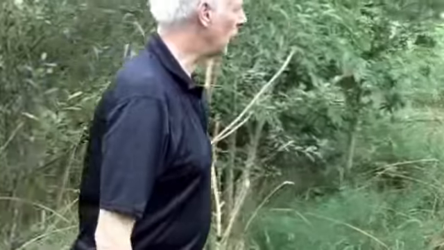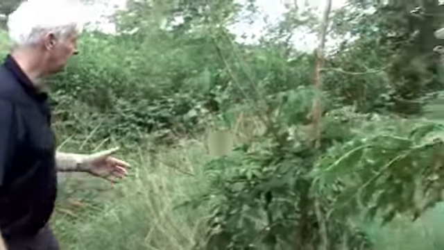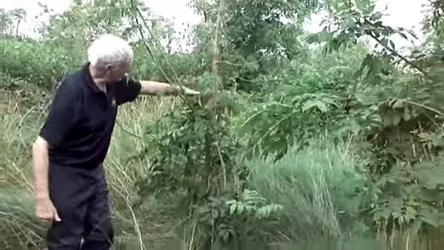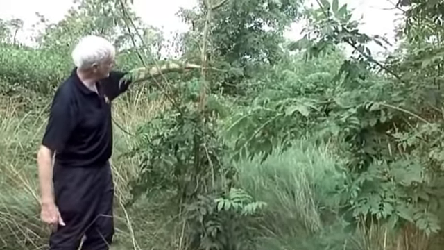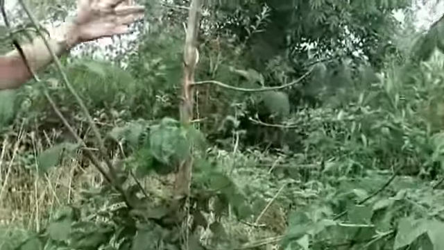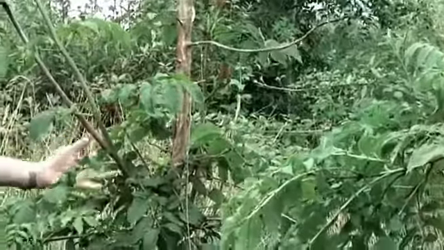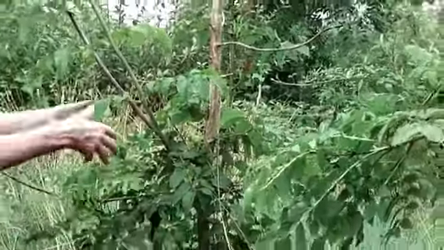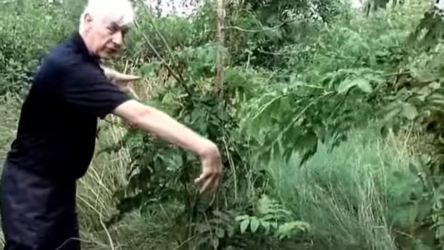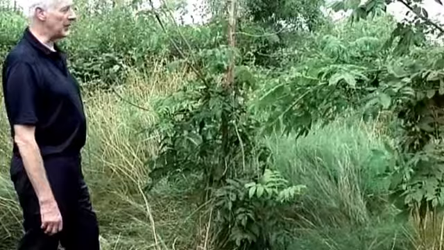So if we go across here, we've got a tree which was probably infected a couple of years into its growth. You can see a big major lesion staining on the stem, and this eventually will kill the top of the tree. As the top of the tree dies, it tends to throw out lots of shoots from the base.